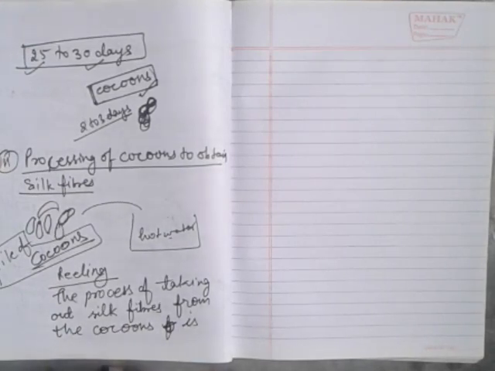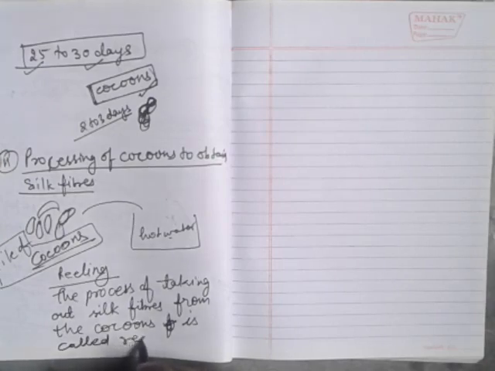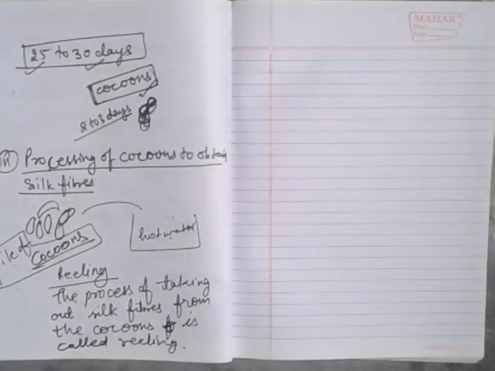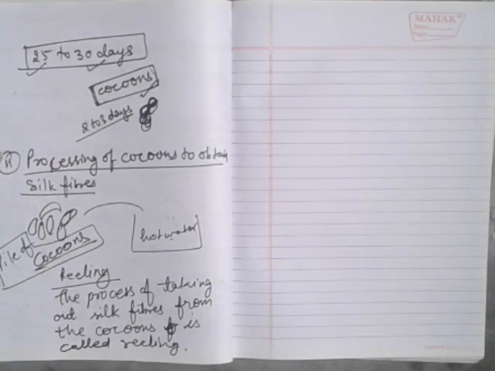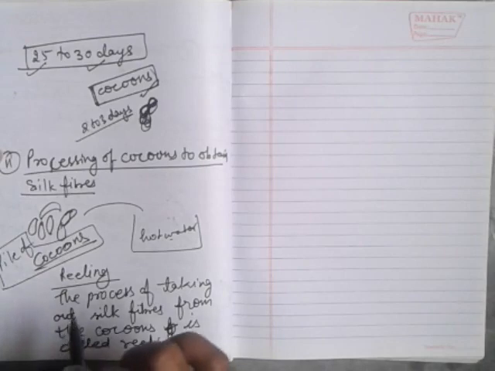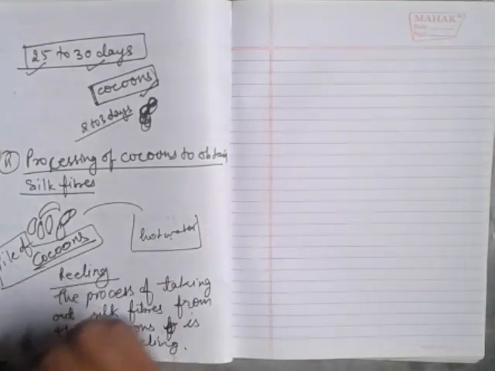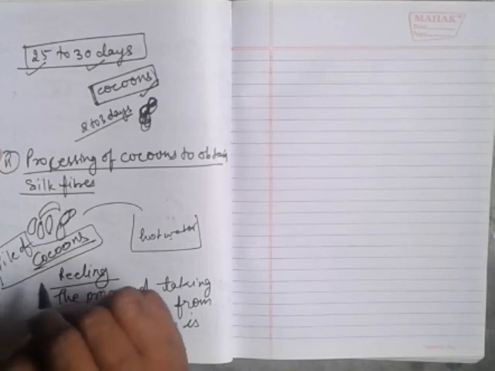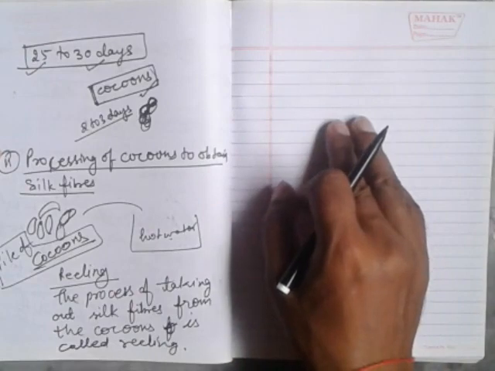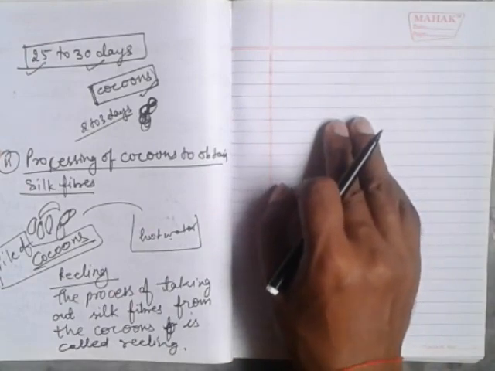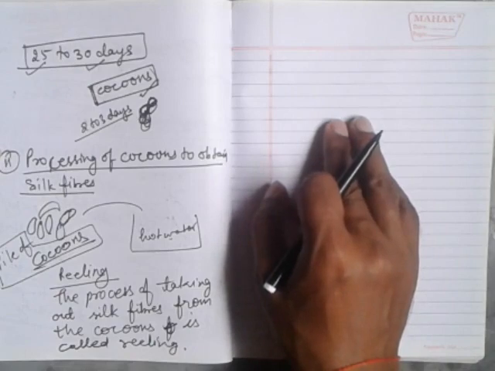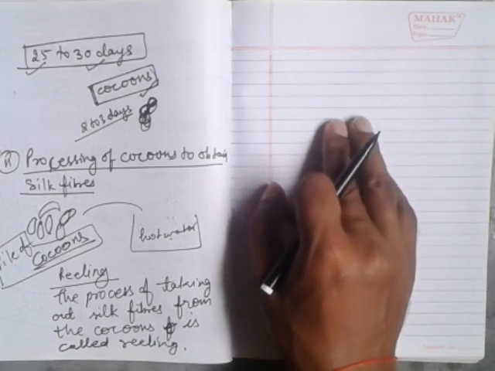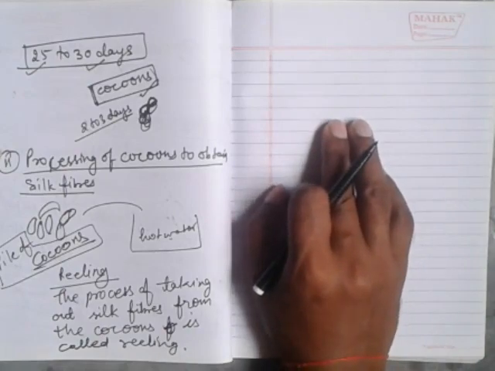Means how the silk fiber is obtained from the cocoon is called reeling. Reeling is done by special machines which are used for unwinding the silk fiber from the cocoons.